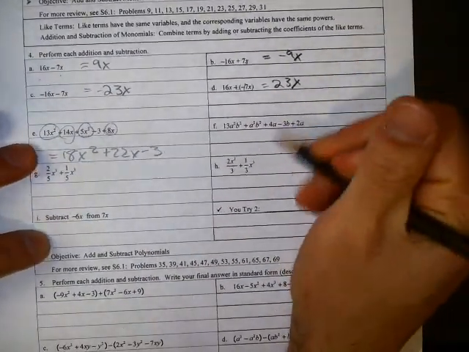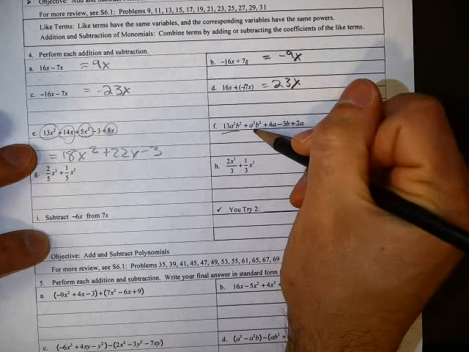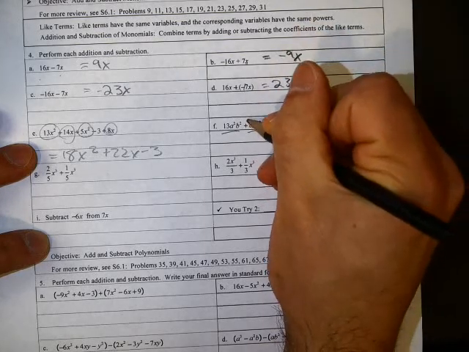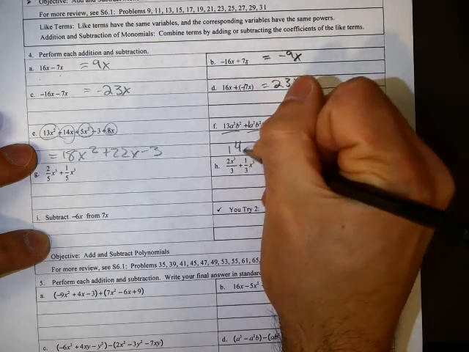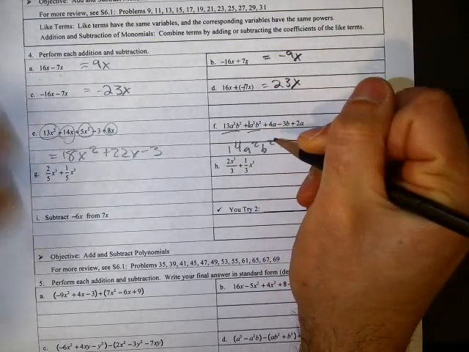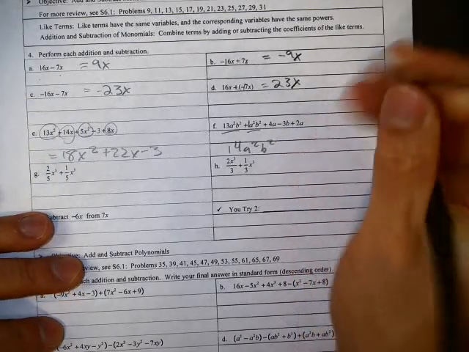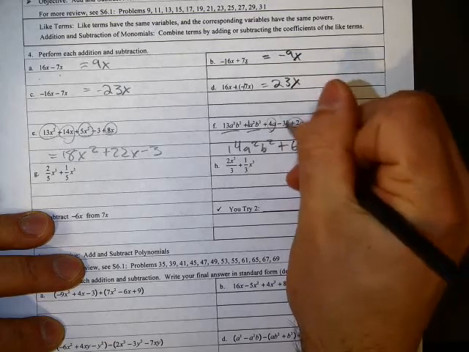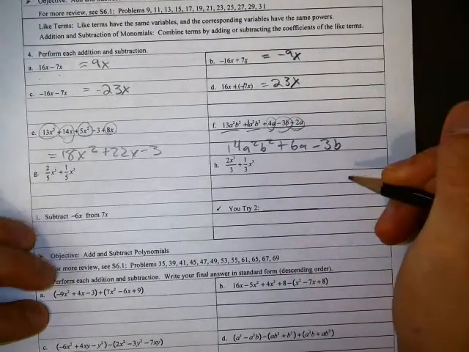For part F here, we should just be careful. A squared B squared, A squared B squared, these are like terms. There's an invisible one there. So let's say it's 14a squared b squared, just doing the numbers. 4a and 2a, that's 6a, and the minus 3b is just going to be included.